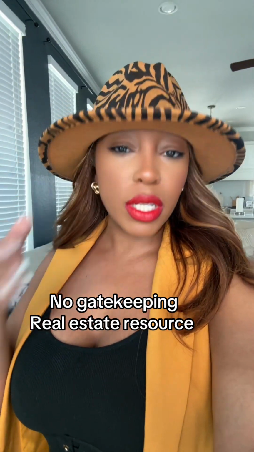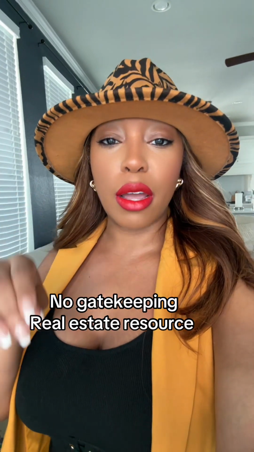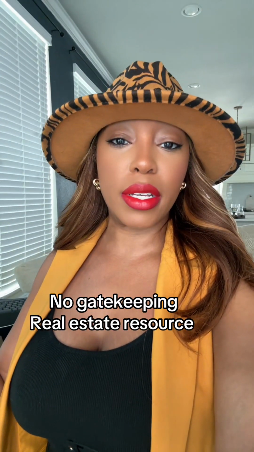If you are a real estate professional, this is a tool that you can use to leverage your particular insight on properties for your clients.